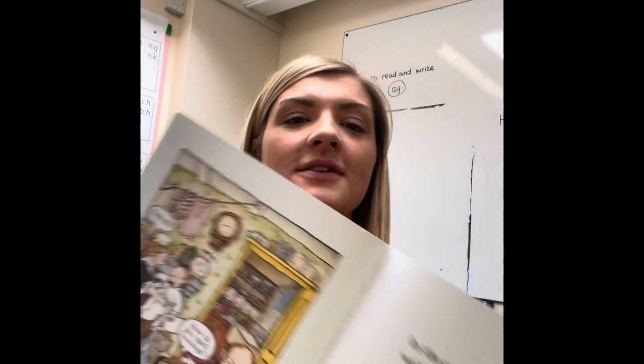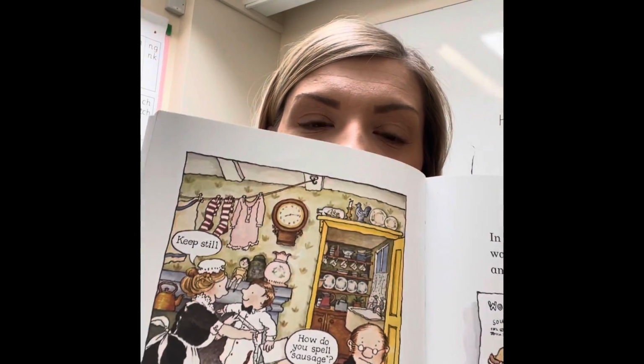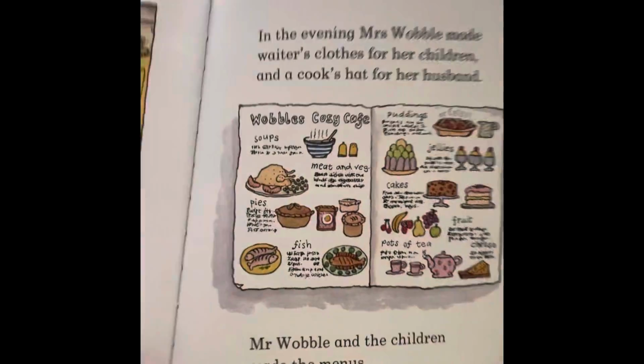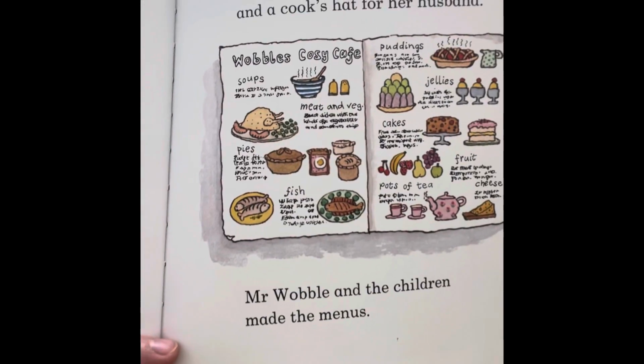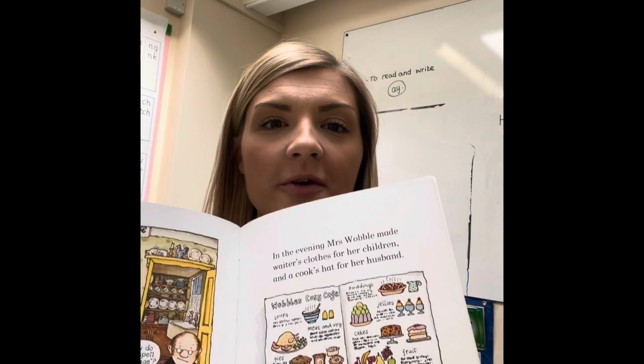So this part in the story, the children and Daddy have a go at making a menu, and it says Wobble's Cozy Cafe. Mine is going to be Ford's Cozy Cafe. So you could use your last name or your first name for the name of your restaurant or cafe, and then have a go at making your own menu. I'm going to give it a try now.